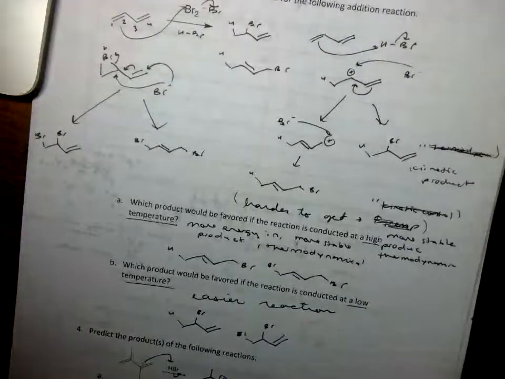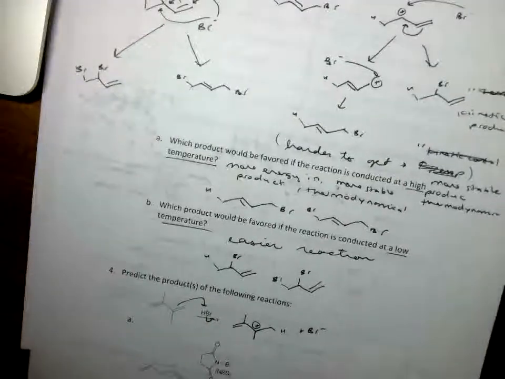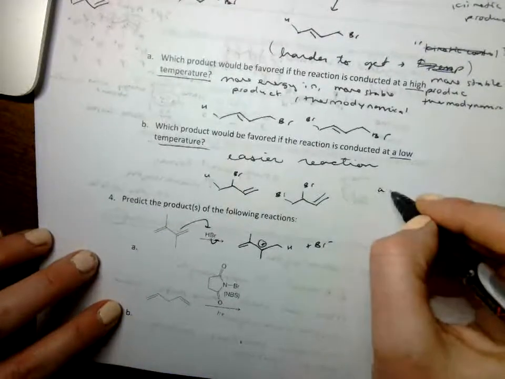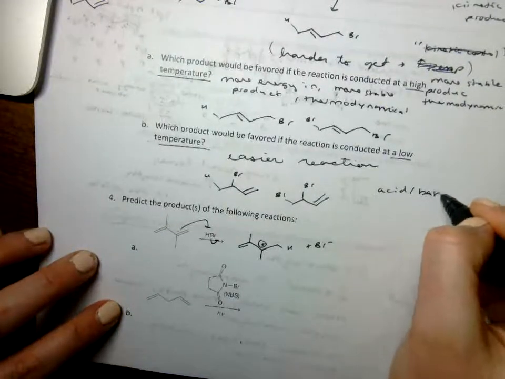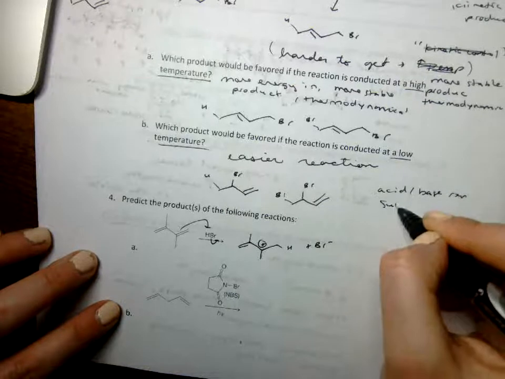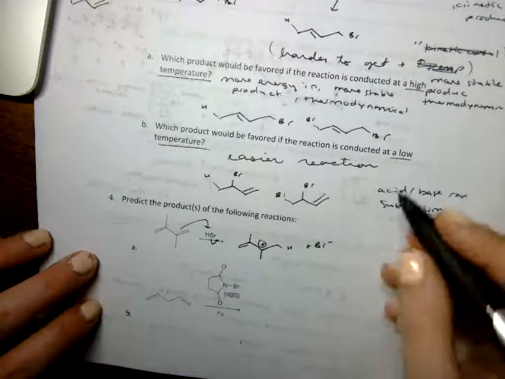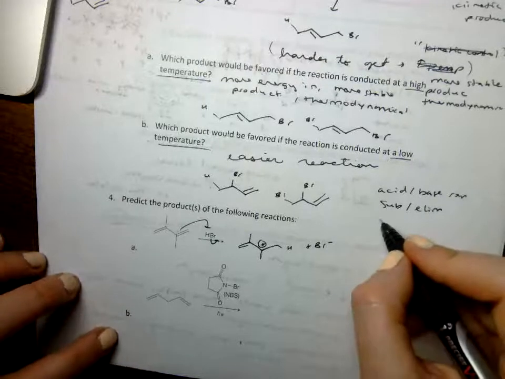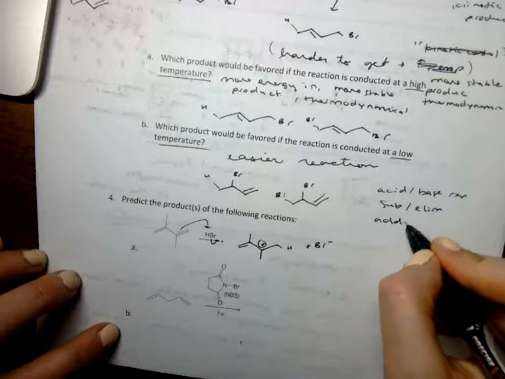Now that we've worked some on chapter 12, we can add into that. We have our acid-base reaction, our substitution or elimination reaction for chapter 6 and 7. Chapter 8, we learned addition reactions.